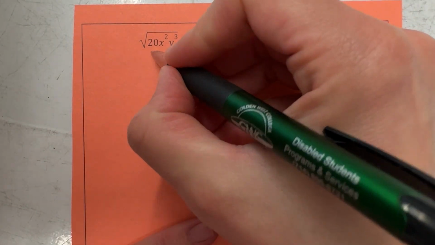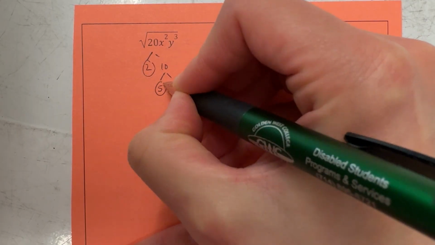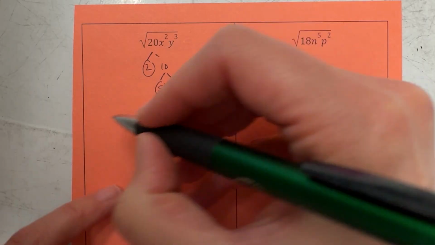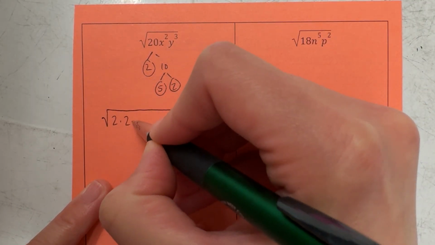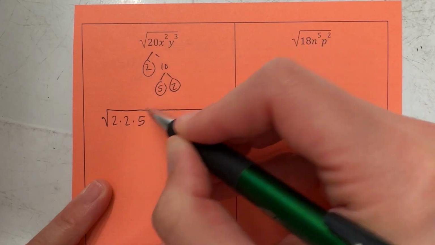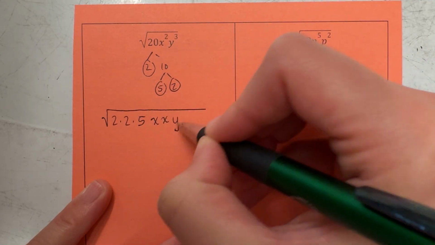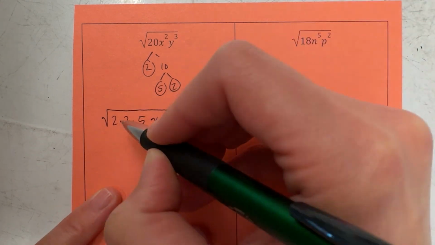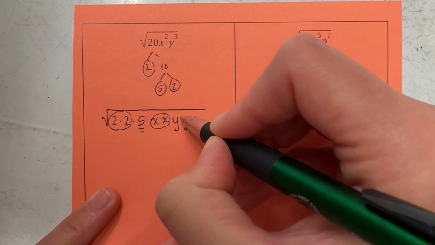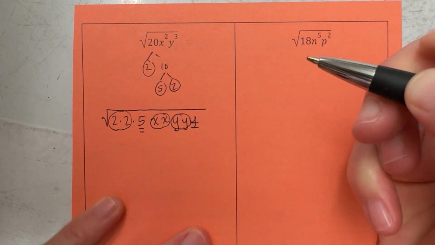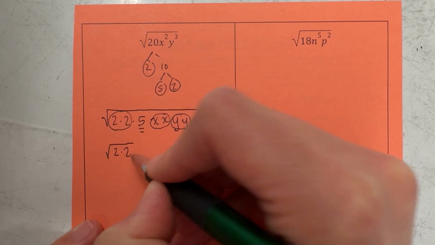So here, I have numbers and variables. I'm going to start the same, which is I'm going to factor. And again, there's a short way that you could do this, but the long way always works, so it's kind of nice in that way. Okay, 2 times 2 times 5 is 20. Now look, this x squared is x times x, and the y to the third is y times y times y. Again, I'm looking for doubles. Look, this is a single. Double, double, single. Okay. The double goes in its own house.